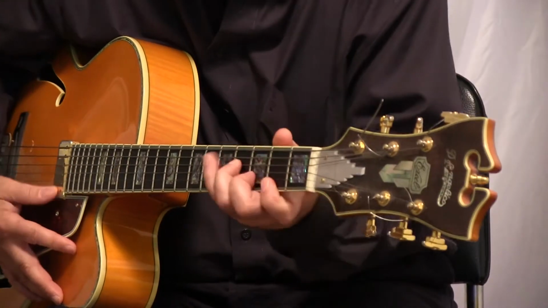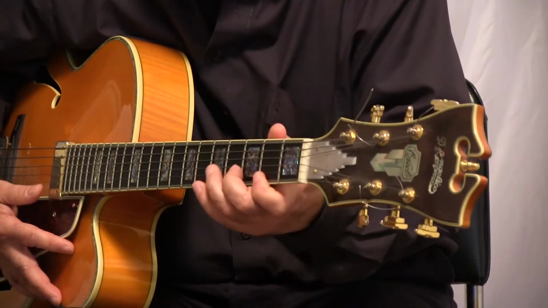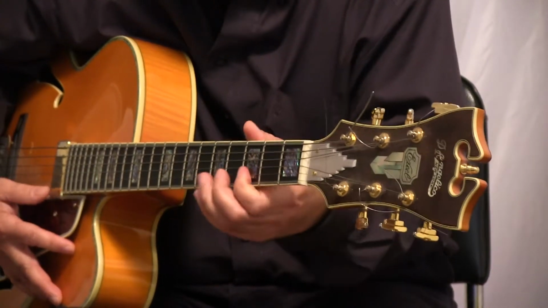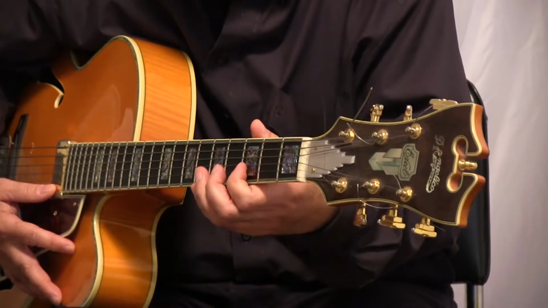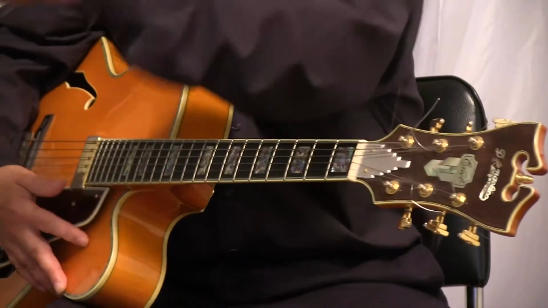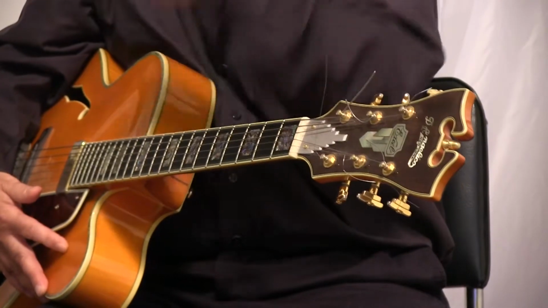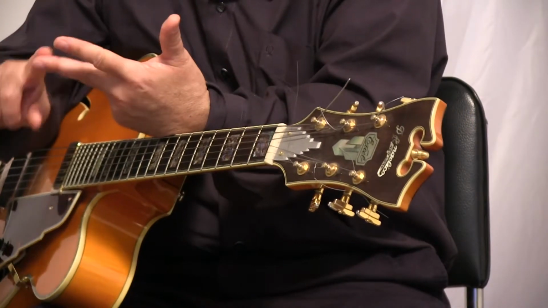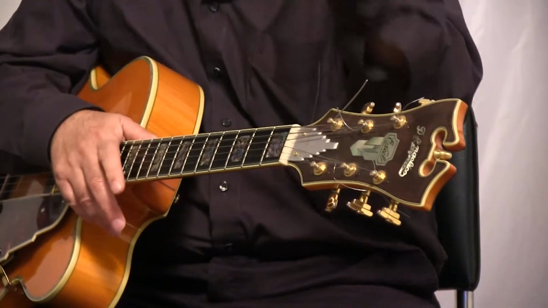Melody, arpeggio, chromatic, and melody. That is the perfect phrase in jazz, no? Three things: melody, chromatic, and arpeggio. Every guitar player has this.